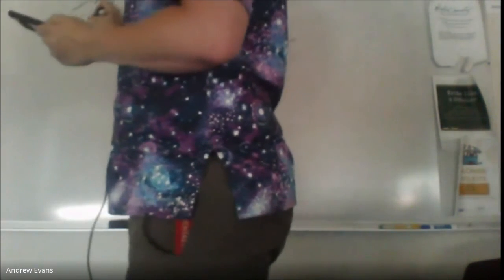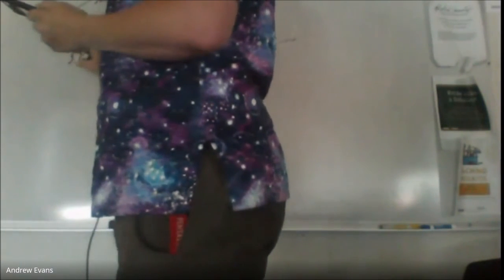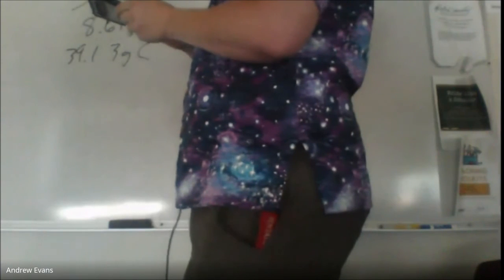And it's, let's see, 8.69 grams hydrogen. Maybe not the best example, but let's see. 39.13 grams carbon, and the rest would be oxygen.